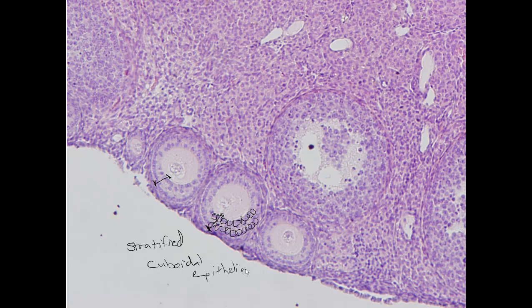Remember how I've been saying, is there a space? Is there a space? In this case scenario, it doesn't apply for this epithelium. This part is not a space. This is actually an oocyte, which is a cell. So this is one of those exceptions where the epithelium doesn't have a space.